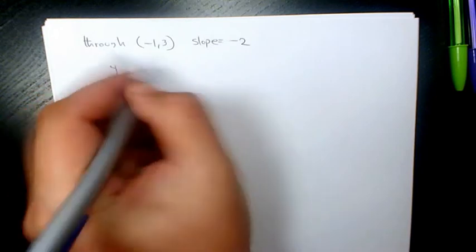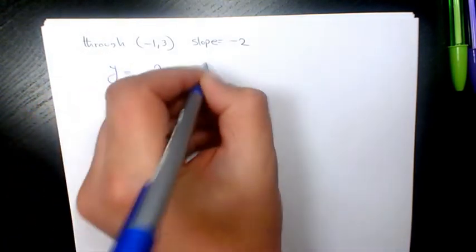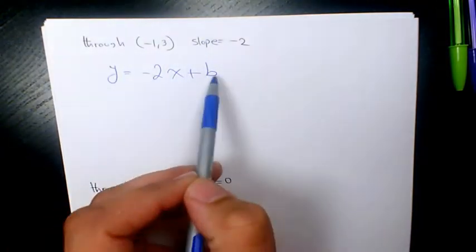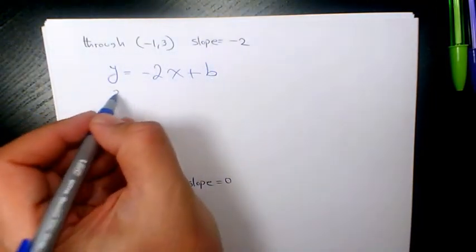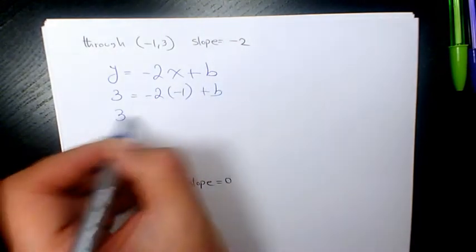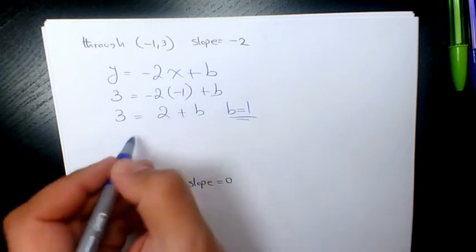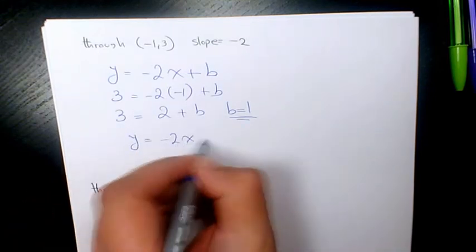For this example, the slope is negative 2, so y equals negative 2x plus b. In order to find b, we just need to sub this number: 3 equals negative 2 times negative 1 plus b. 3 equals 2 plus b. So b will be 1. Y will be negative 2x plus 1.